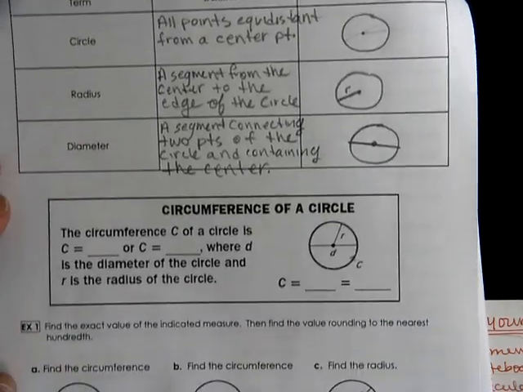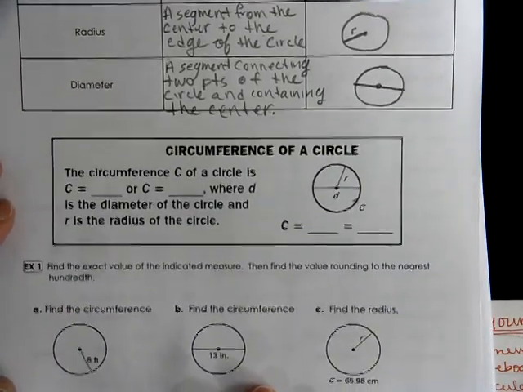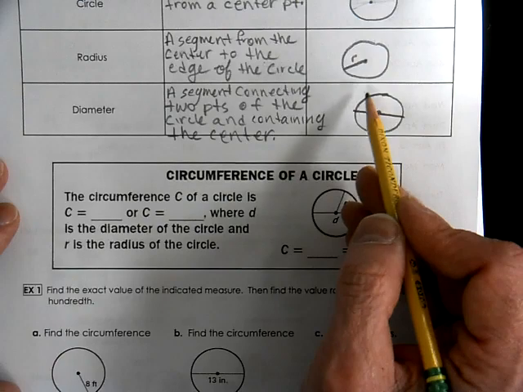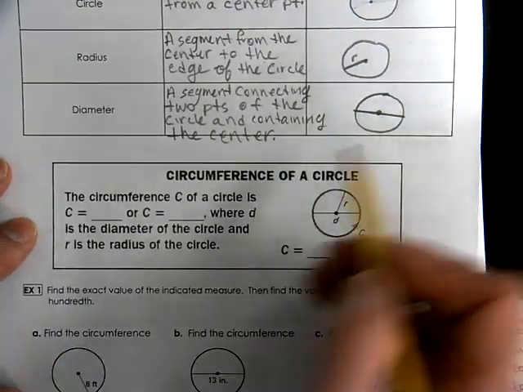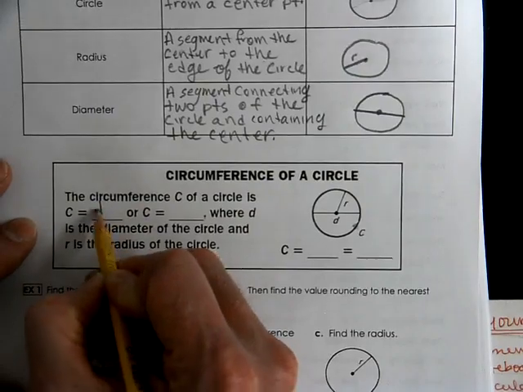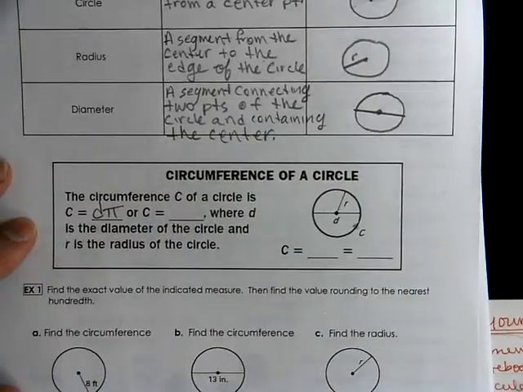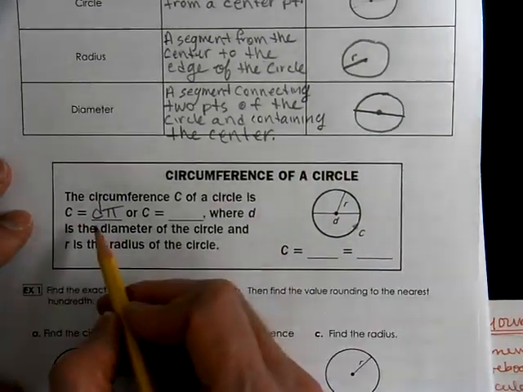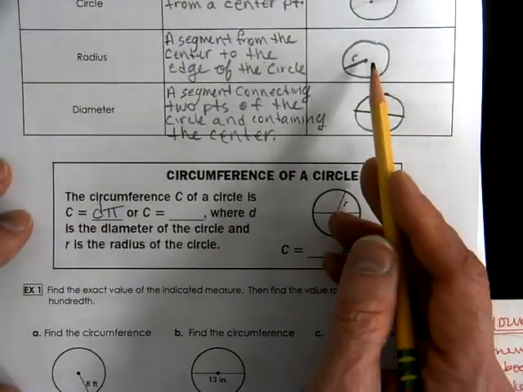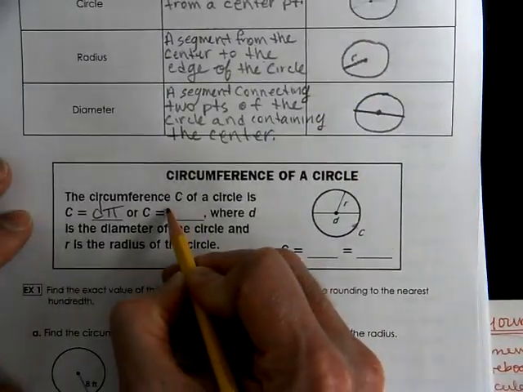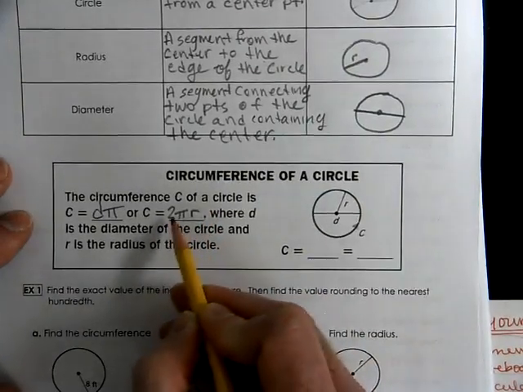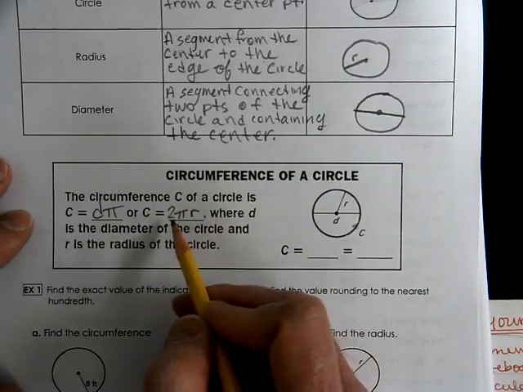So when we talk about circumference, circumference is the distance around a circle. And we have a formula that talks about diameter times pi. That would be our formula for calculating circumference. And if diameter is 2 radiuses, you could say 2 pi r. 2r is your diameter times pi, and the order typically is 2 pi r.